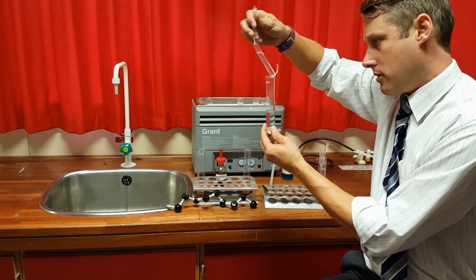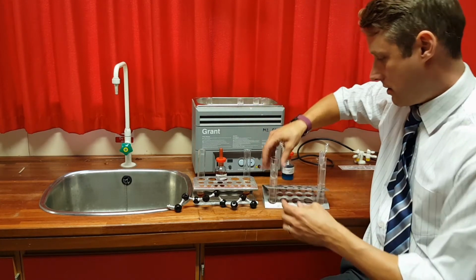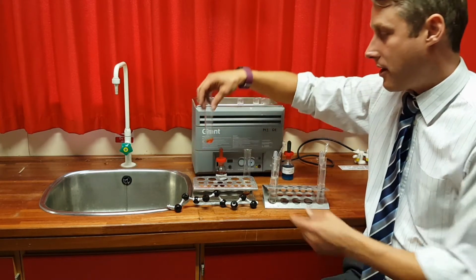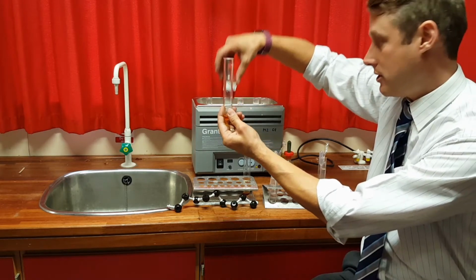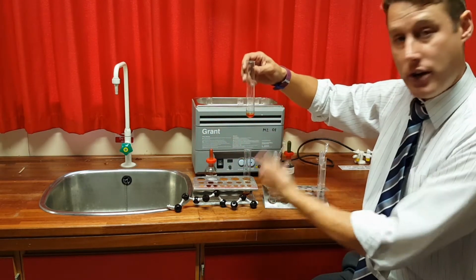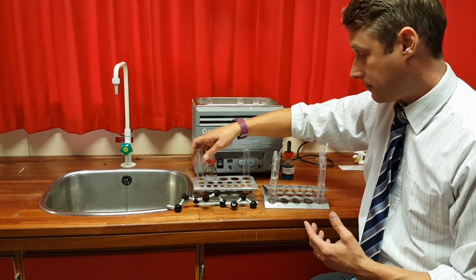So we took some samples of our blood and we tested it with iodine. The iodine here would go black if there was any starch present. No starch present in the blood itself, so no black colour here at all.